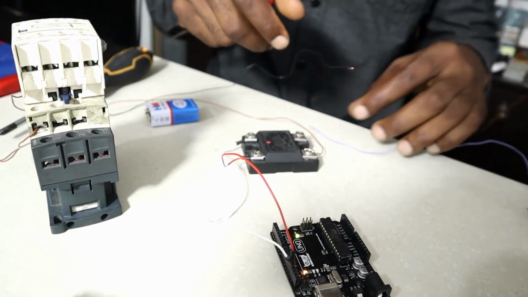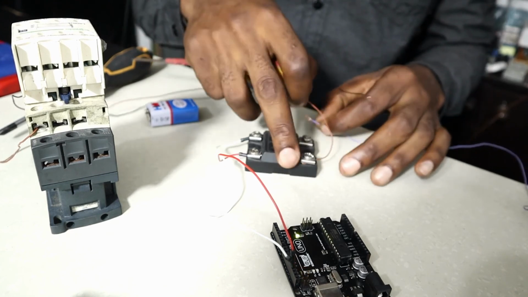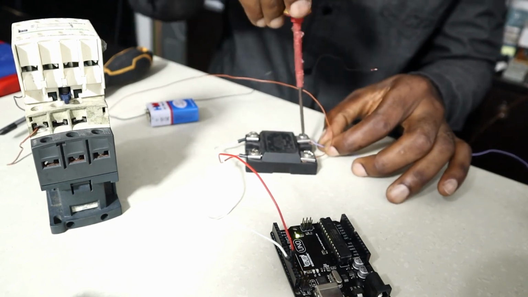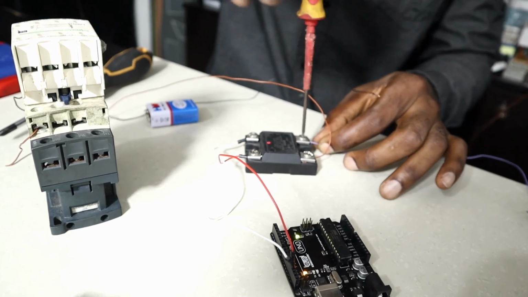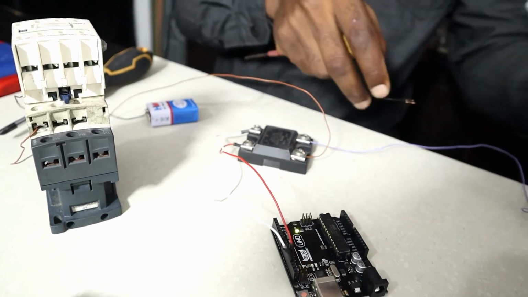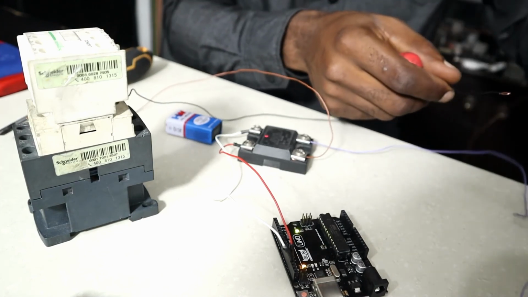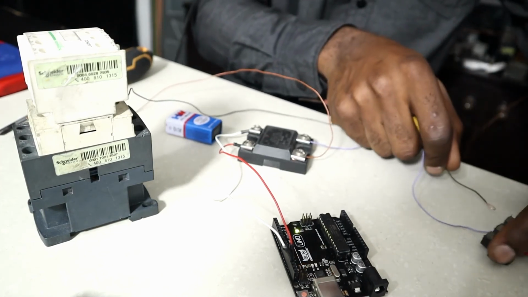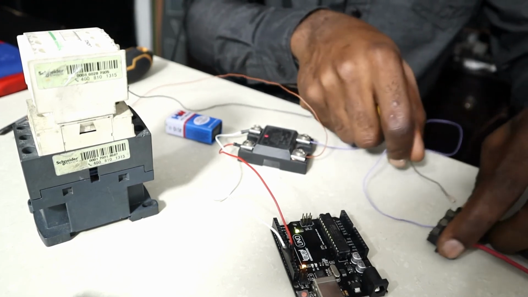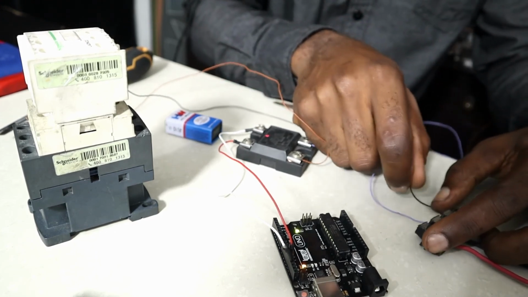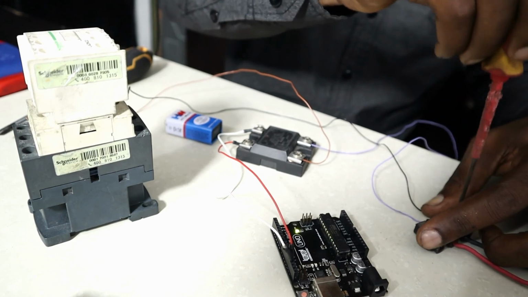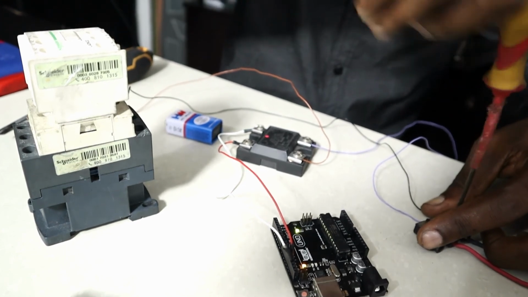Okay, the live, I complete it like this. Now the neutral goes to the supply. This is my supply. So I tighten it up.